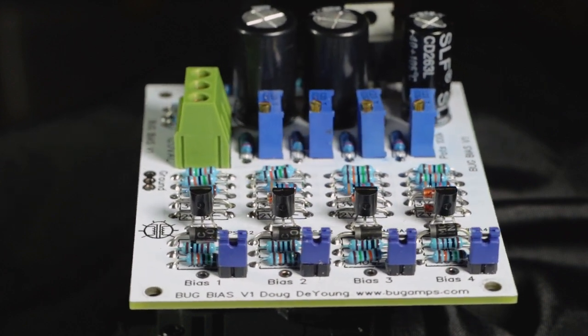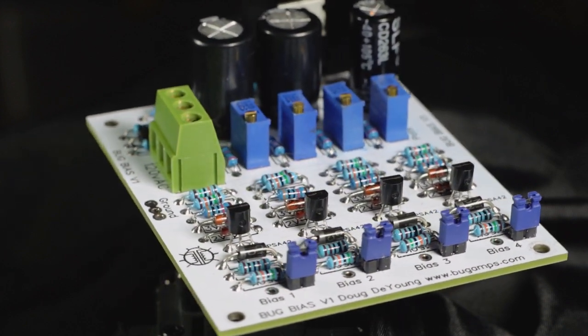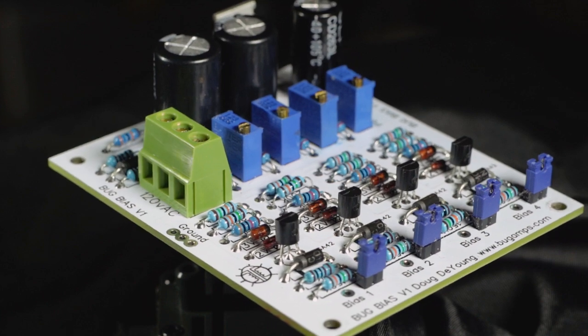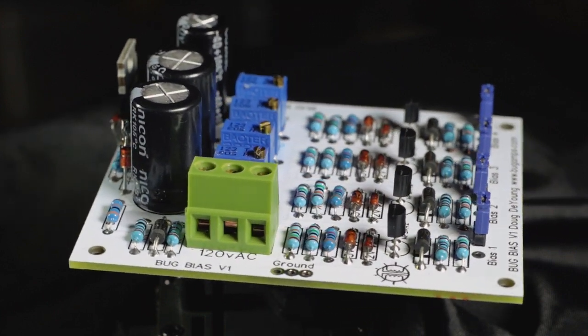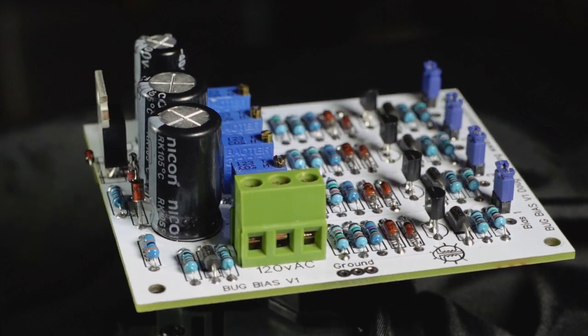So here at Bug Amps, we've developed a circuit called Bug Bias, and it is a solution for blocking distortion, and it's kind of a novel solution that I haven't seen before. And so I hope you enjoy the video and get something out of it.